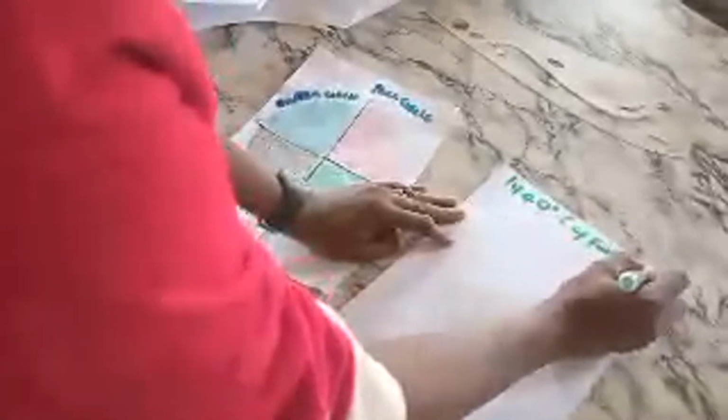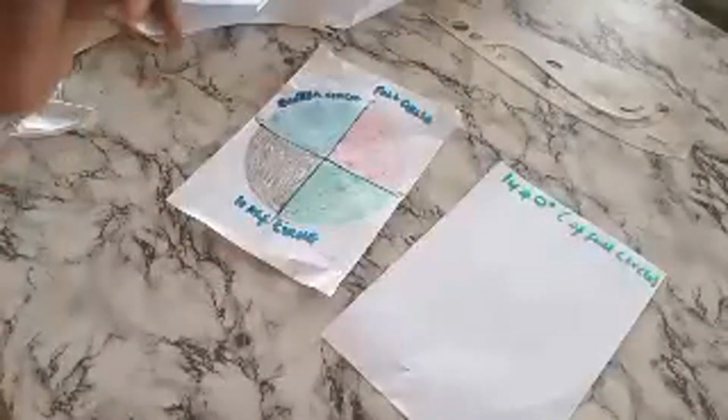So for 1440 degrees, let's see with the calculation. 1440 degrees is 4 full circles. This is like 4 times 360 degrees.